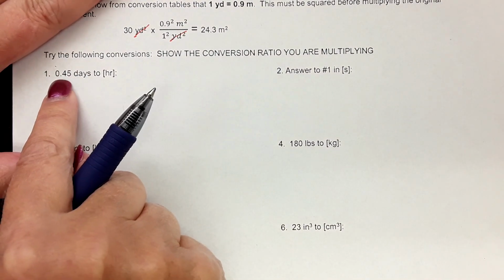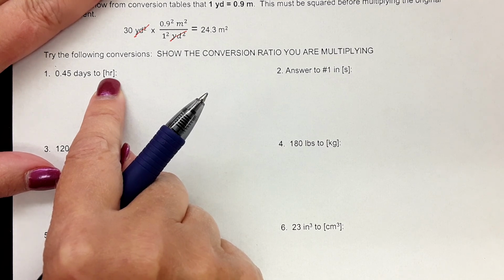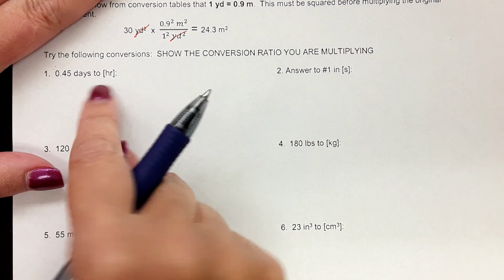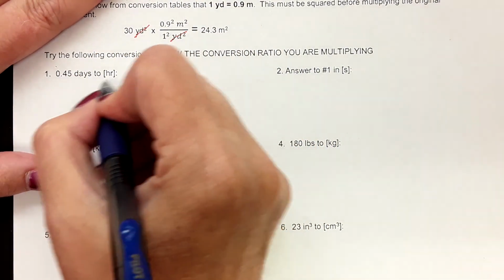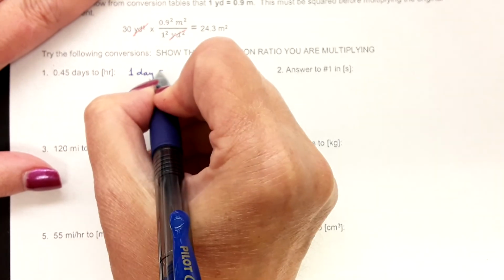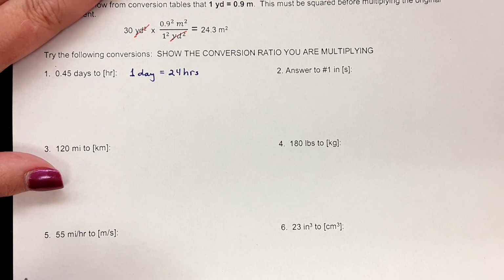Right here, we have 0.45 days, and we want to convert to hours. And yes, sometimes in physics we do use hours, so it is important to know. But this is easy. Everybody knows how hours and days are related. You know that 1 day is equal to 24 hours. There's our conversion factor, our equivalency.